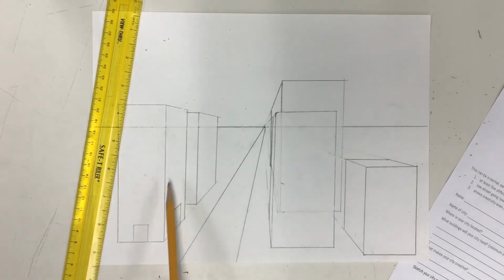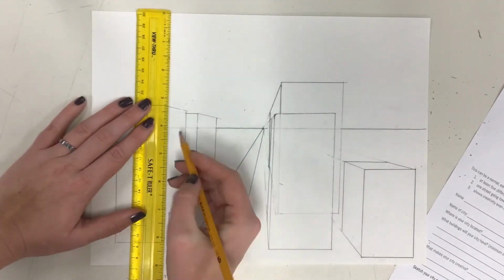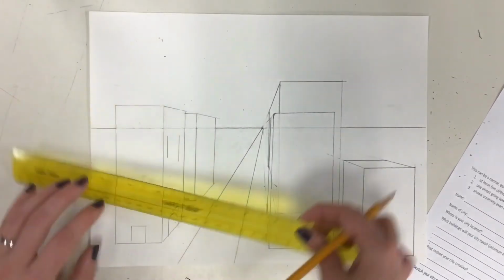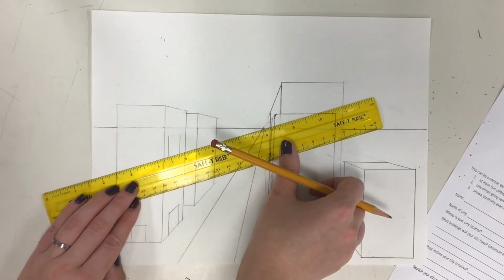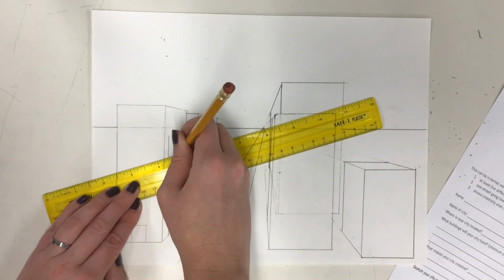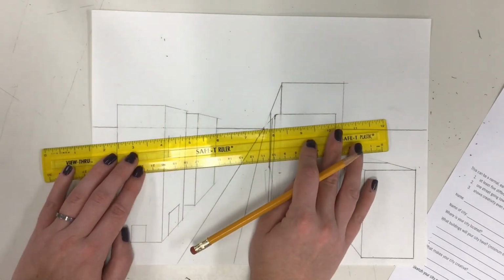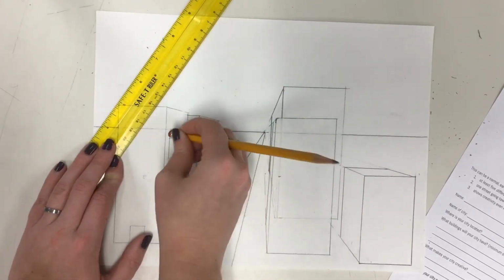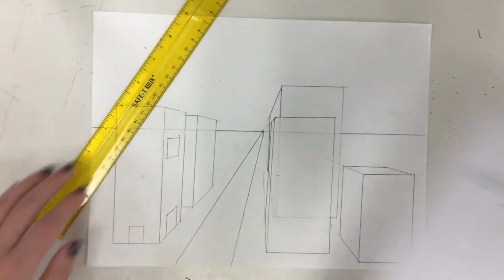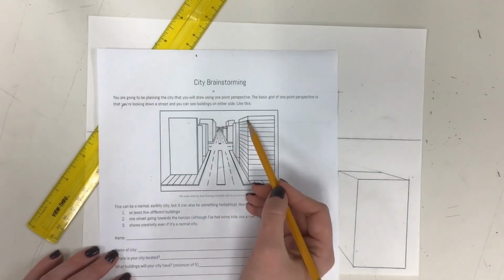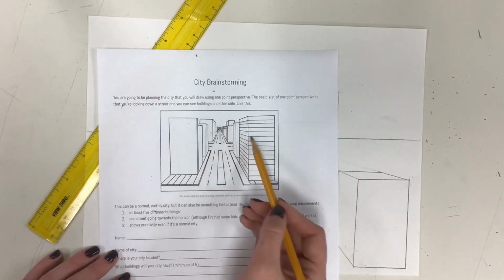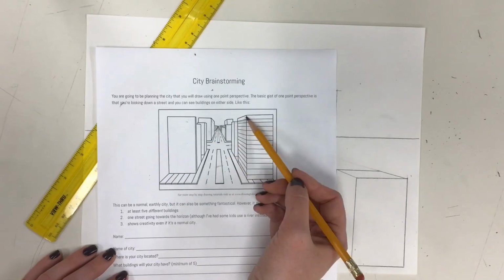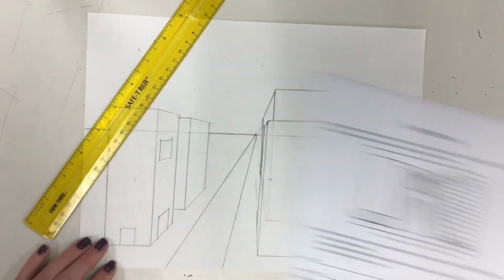Same thing for windows. If you want to make a window over here, I usually just like to put in some lines and then erase whatever isn't necessary. Like that, and then you have a window. You can also do like this building did and have these lines to indicate skyscraper windows. Each of these points to the vanishing point. You just tilt your ruler a little bit more each time. So you start off sloping down, then by the time you get down here to the bottom, you're sloping up.